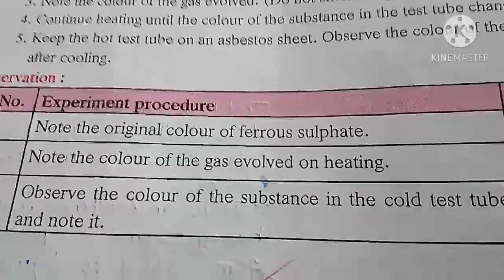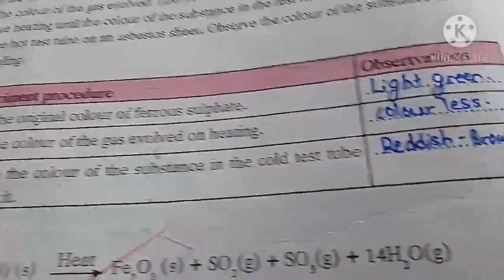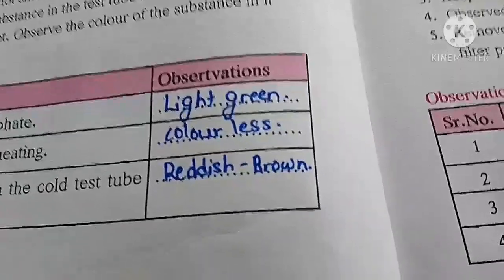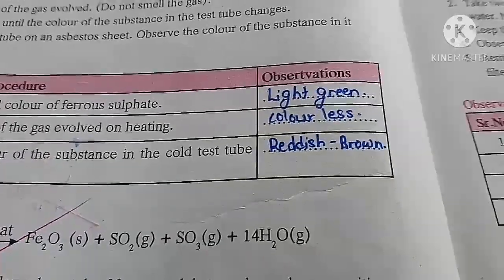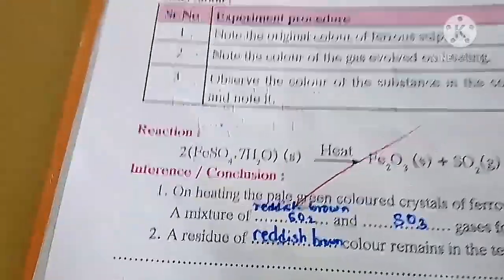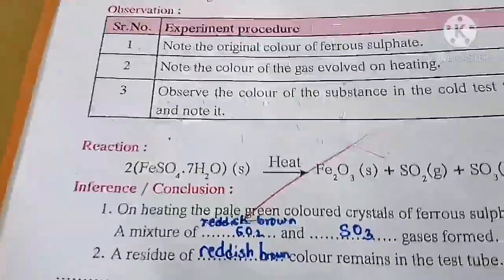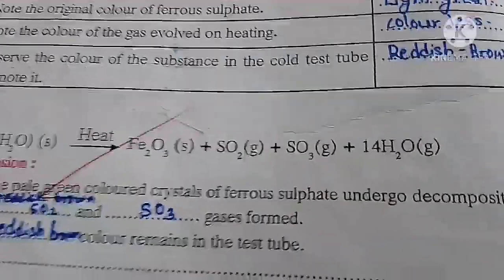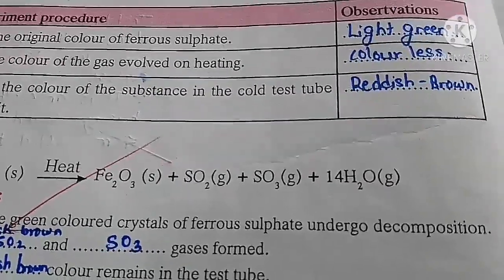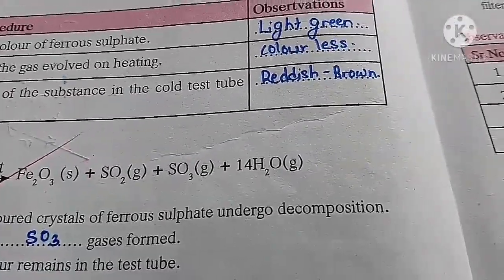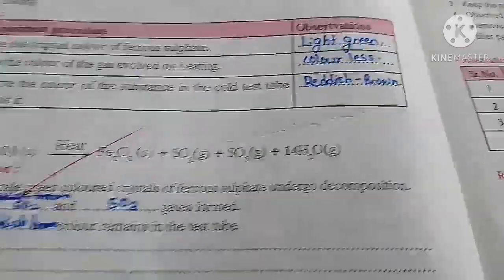Now note the original color of the ferrous sulphate. It was light green in color. Then note the color of the gas evolved after heating, colorless gas. Then observe the color of the substance in the cold test tube and note it, that is reddish brown color. Now FeSO4 is the formula of ferrous sulphate, that is 2FeSO4.7H2O solid when heated gives Fe2O3 solid plus SO2 gas, and then water molecules evaporate. 14 water molecules evaporate. Those are called water of crystallization.